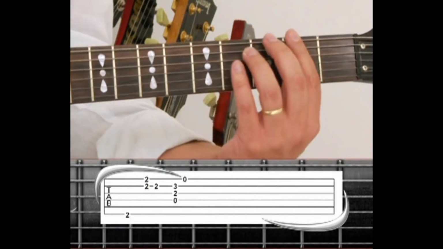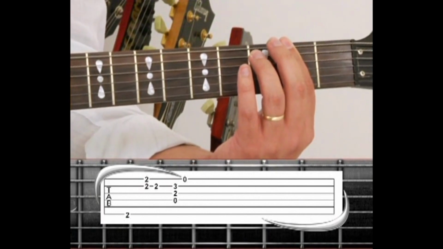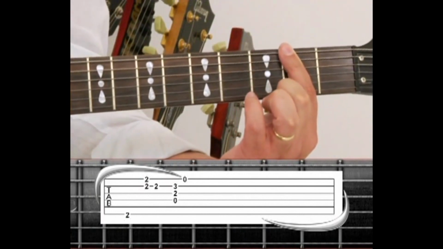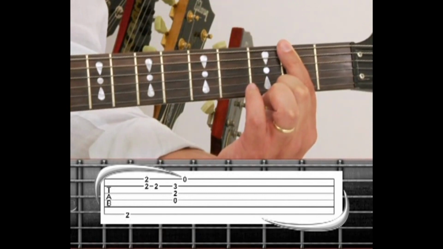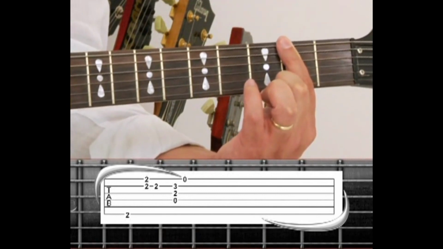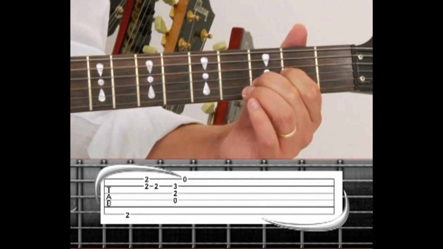Then you play a bar on the 2nd fret, picking the 6th string, then the 1st and 2nd strings together. Then the 2nd string, 2nd fret by itself. Next is D5, followed up with the 1st string open.